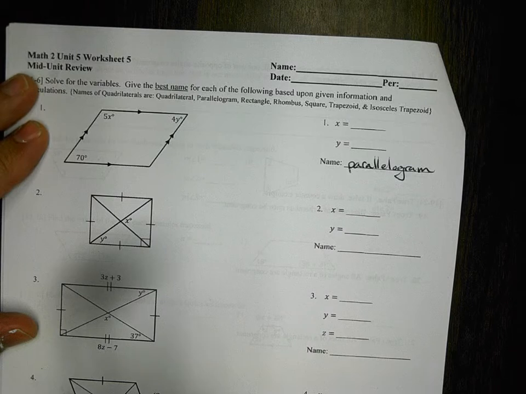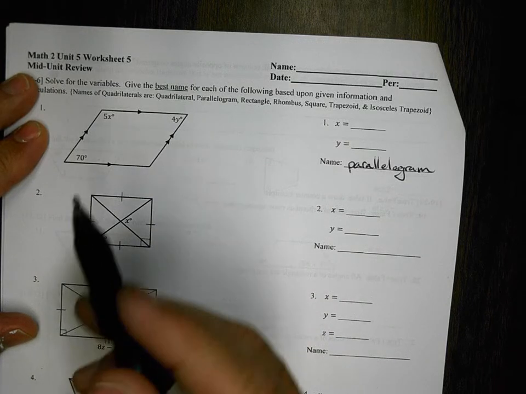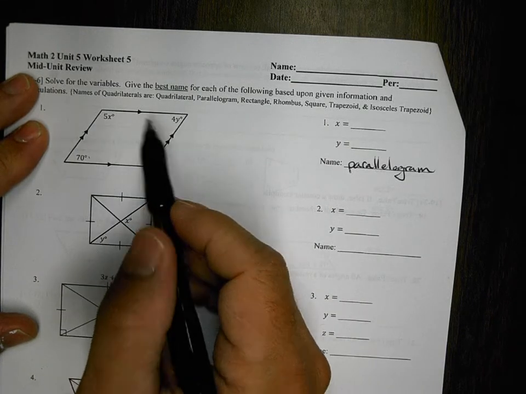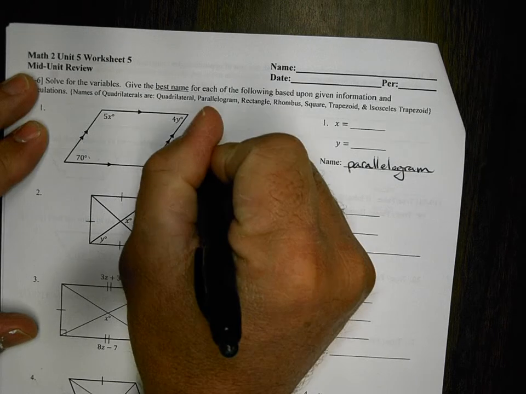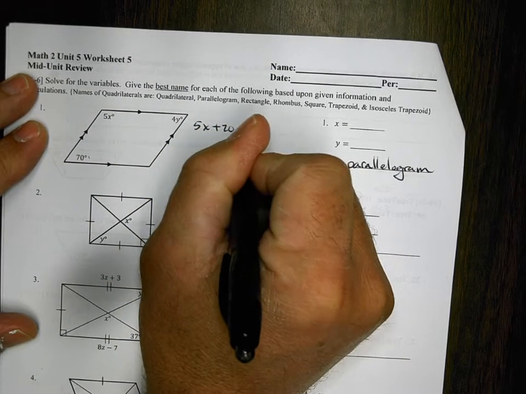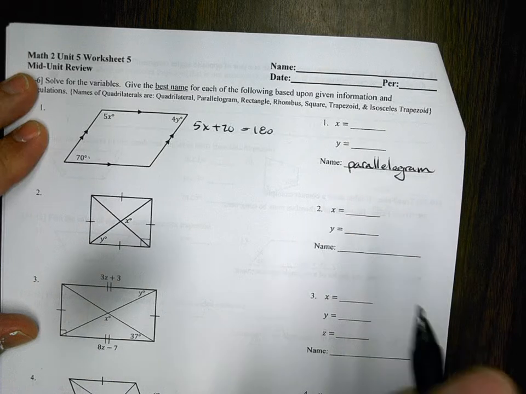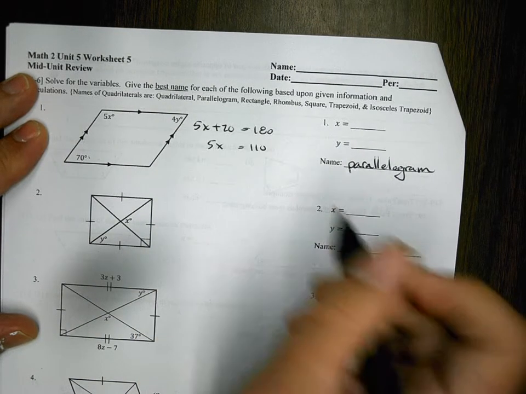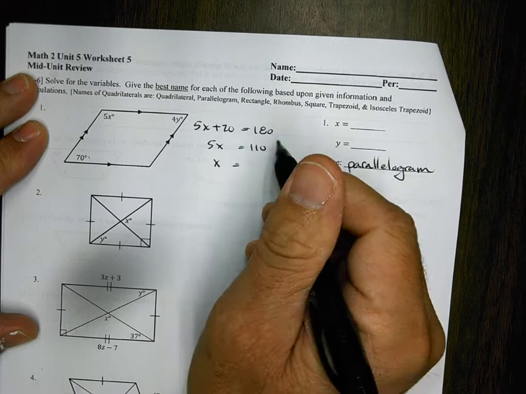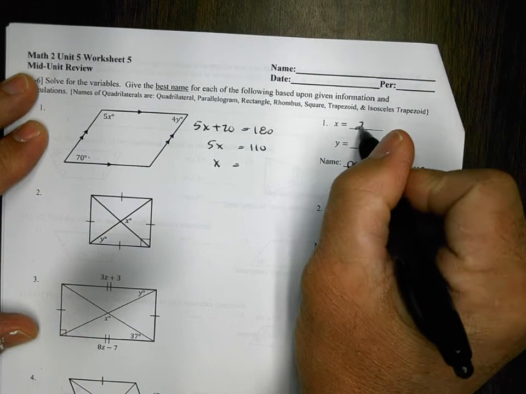In a parallelogram, opposite angles are congruent and consecutive angles are supplementary. So this is 5x plus 70 equals 180, which means 5x equals 110, which means x equals 22.